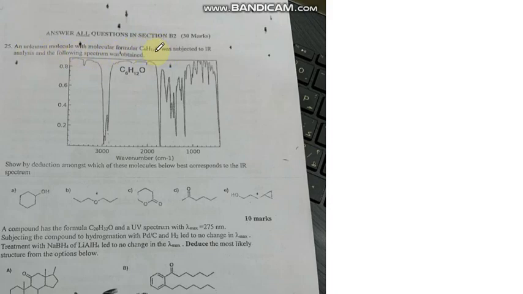So the question says that an unknown molecule with molecular formula C6H12O was subjected to IR spectroscopy analysis and the following spectrum was obtained. So we have an unknown molecule with this molecular formula, C6H12O. This molecule was subjected to an IR spectroscopic analysis and we obtained a spectrum which looks like this for the molecule.